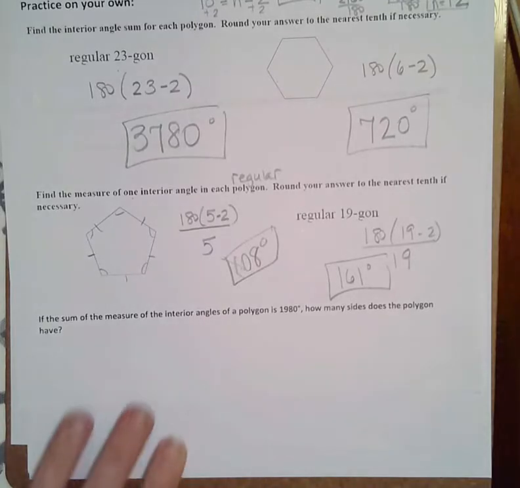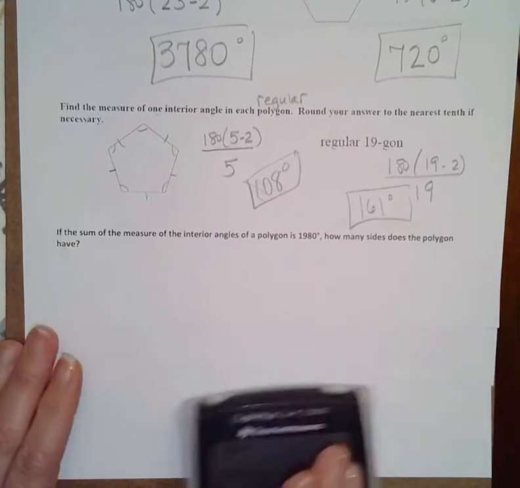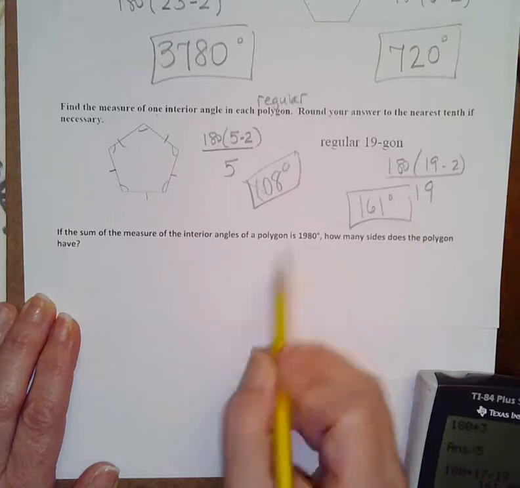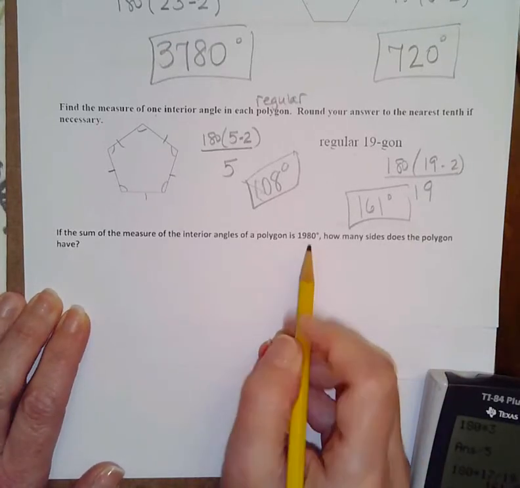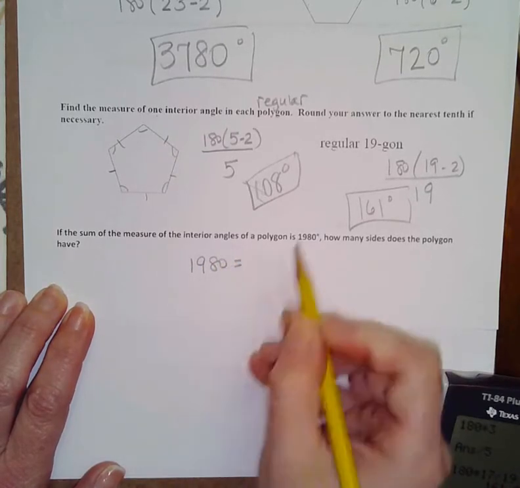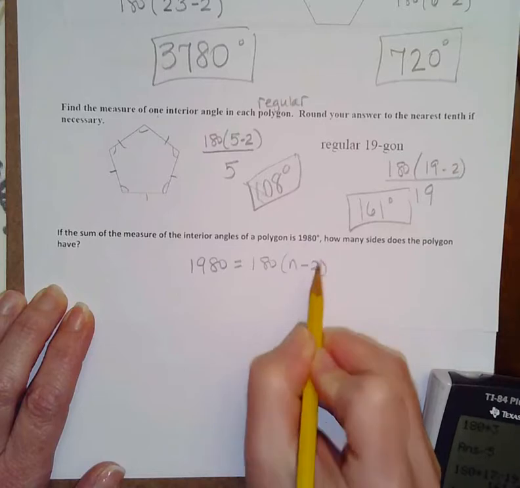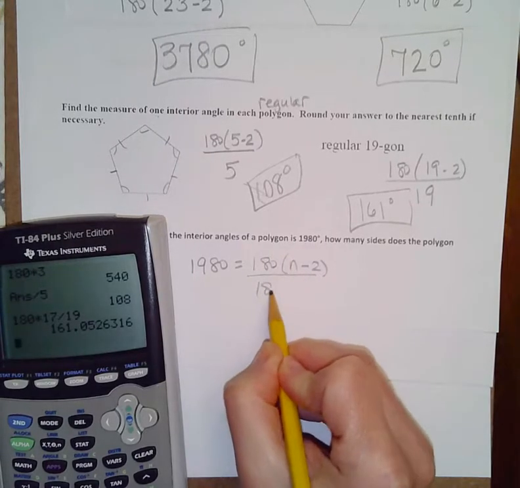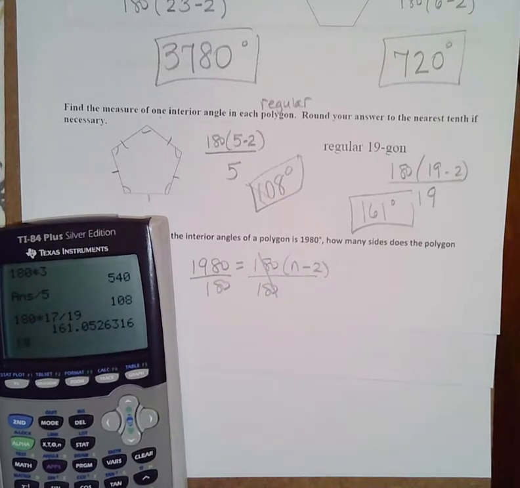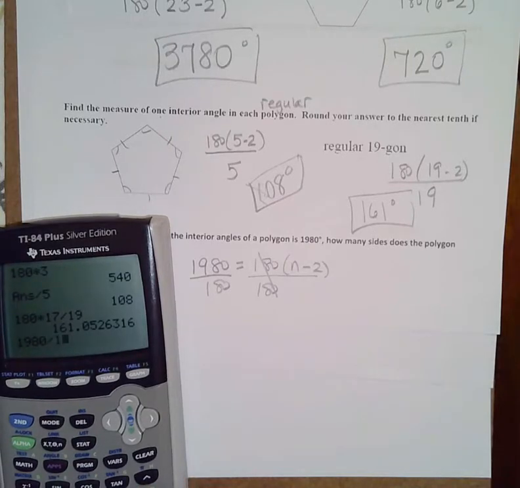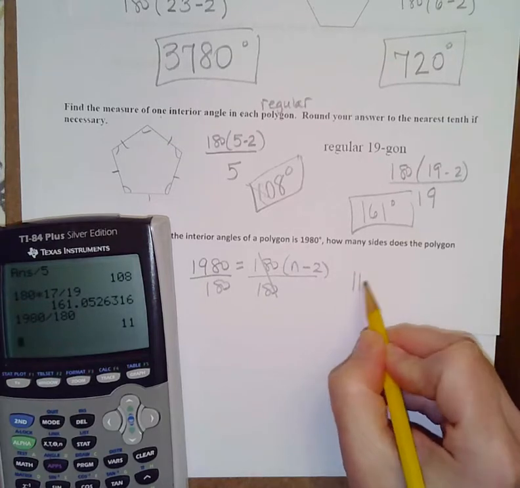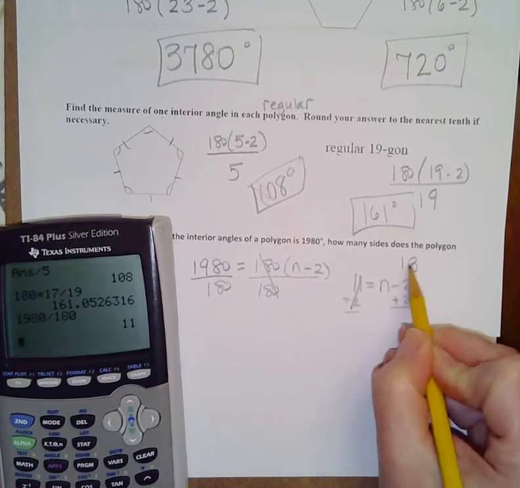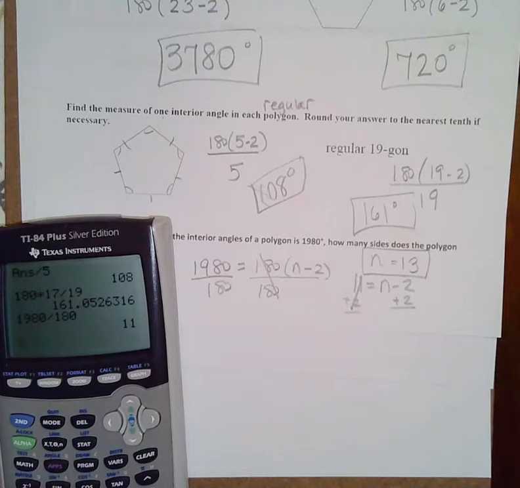Next up, here's the last guy. If the sum of the measure of the interior angles is this, how many sides does the polygon have? Okay, well here we go, sum again. So now my sum is 1980, so 1980 is equal to my 180 times n minus 2. So it's equal to the formula, and n is the number of sides. Me, I like to divide by 180. So 1980 divided by 180, and that's 11 equals n minus 2. Plus 2, plus 2, 13. N is equal to 13.